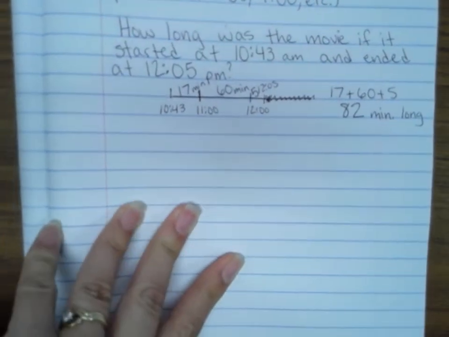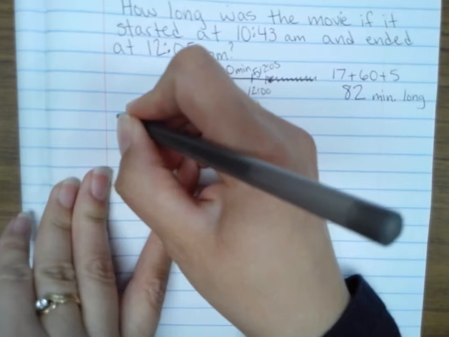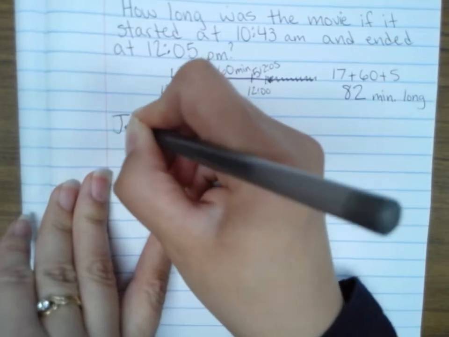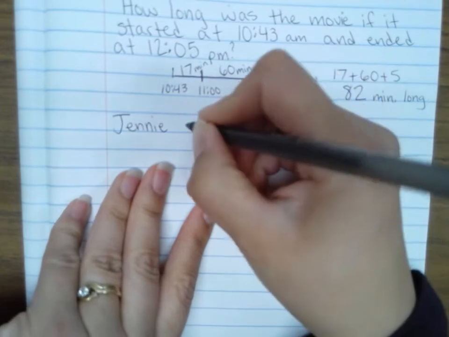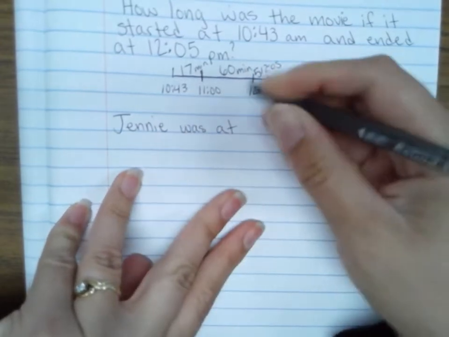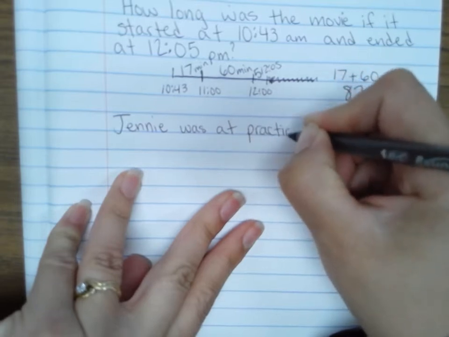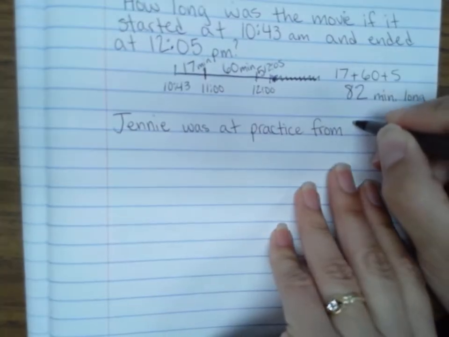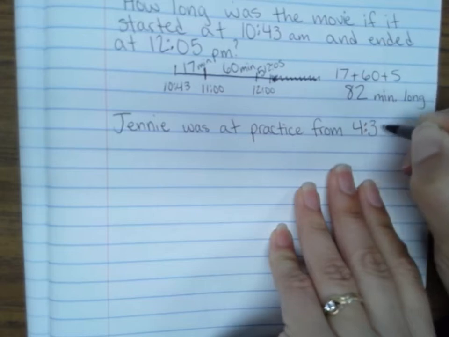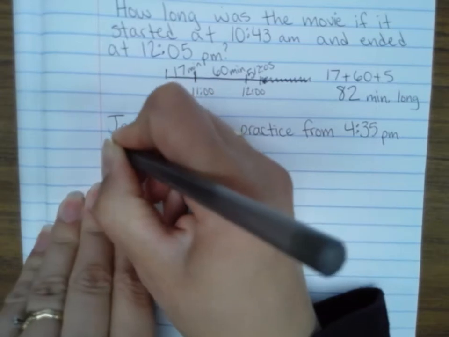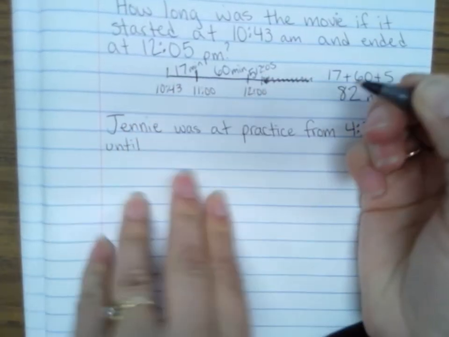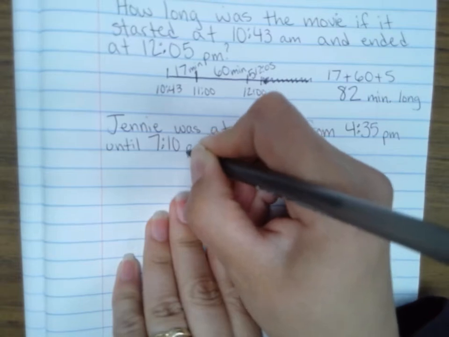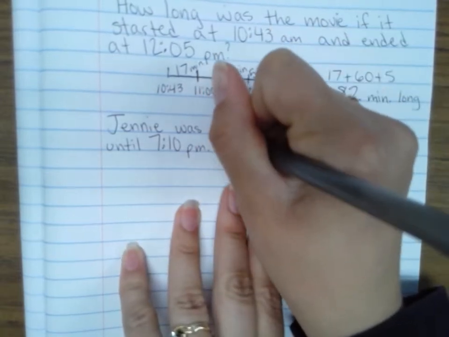Okay, let's try another one like that. Skip a space. So let's do Jenny was at practice from 4:35 p.m. until 7:10 p.m. How many minutes was practice?